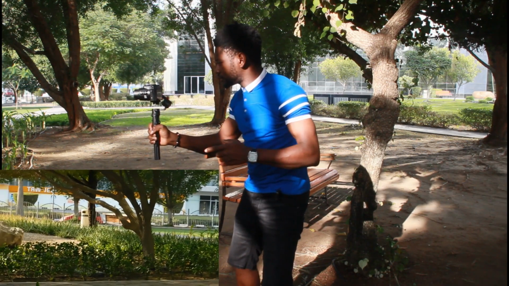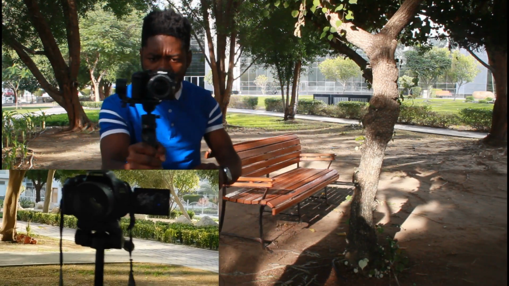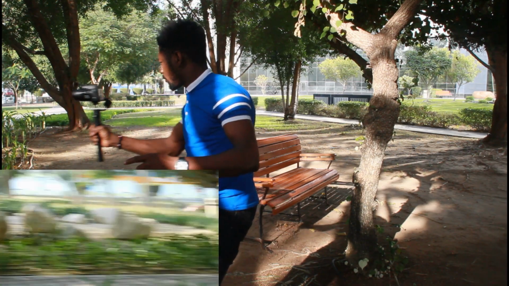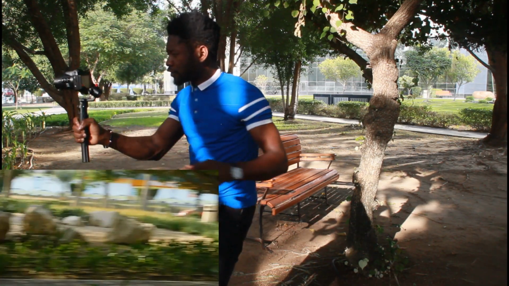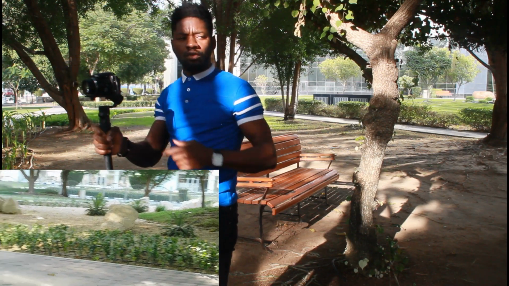You can run, you can even take some quick shots of some things. You see that? See how much it follows with you? Very fast and responsive. And this is the go mode.